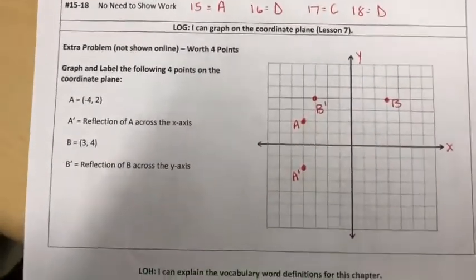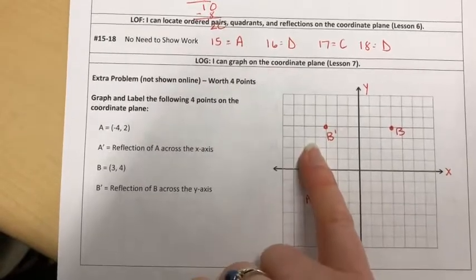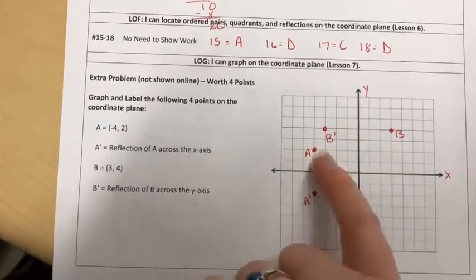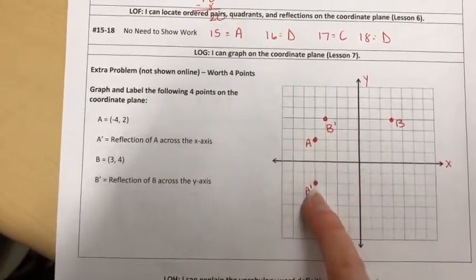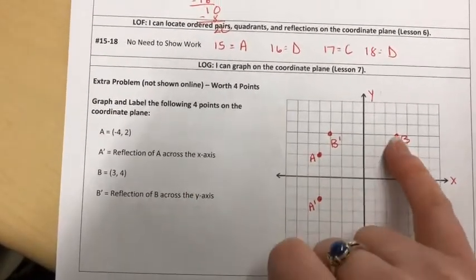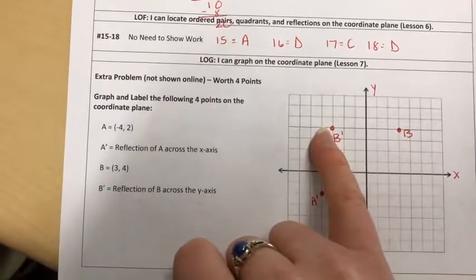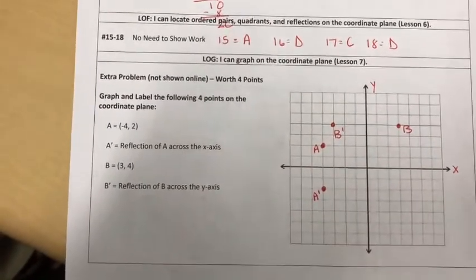All right, 19 through 20. Before we do that, let's look at this extra problem here. So we're graphing A at -4, +2. Then we're reflecting it across this x-axis, so jump it to the opposite side. B is at +3, +4, and we're reflecting that across the y, so jump it across the y-axis.